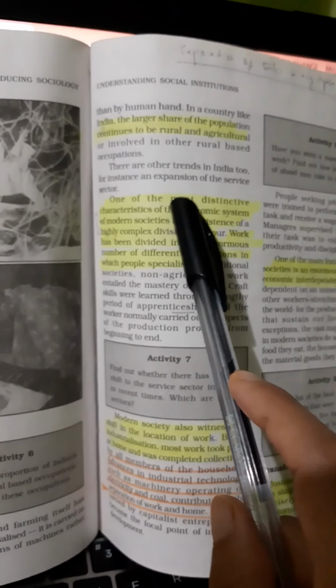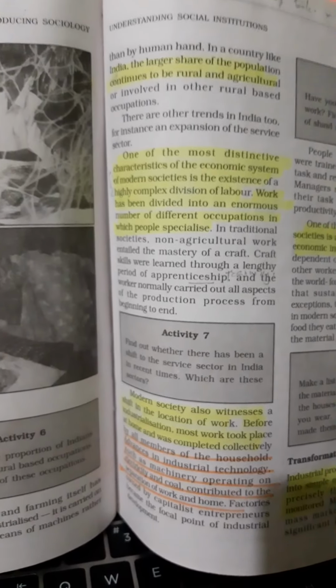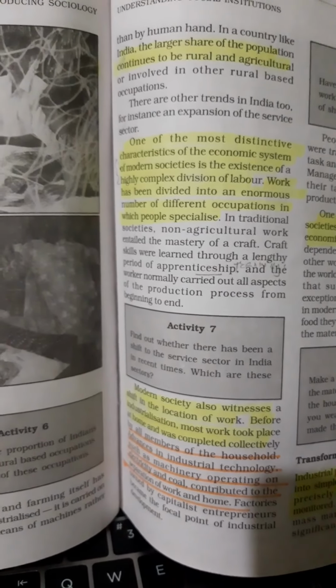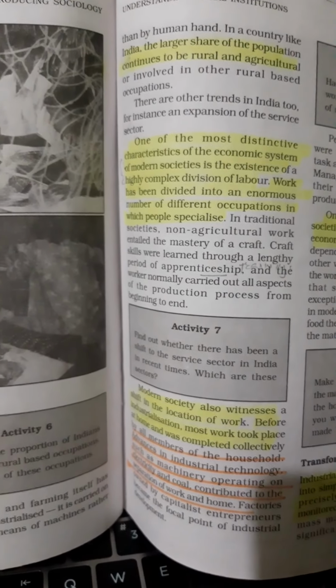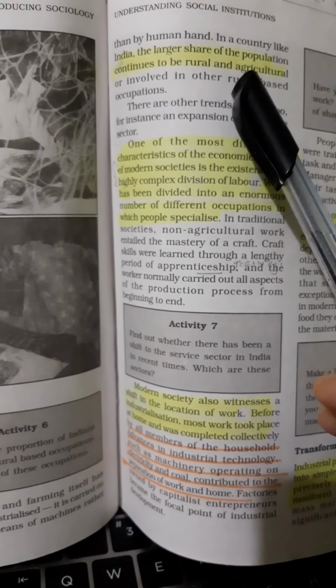However, in India, despite industrialization, despite growing industries, there still is a large proportion of people who are engaged in agriculture.